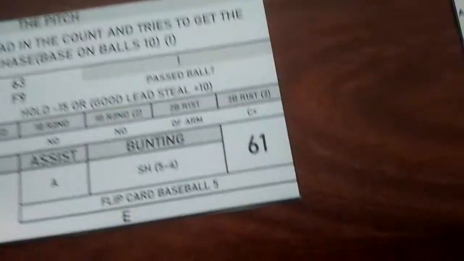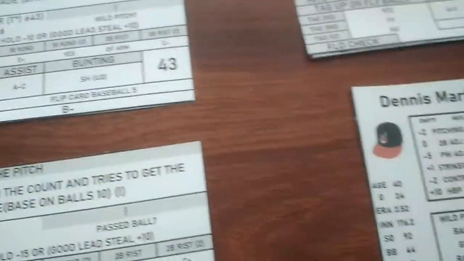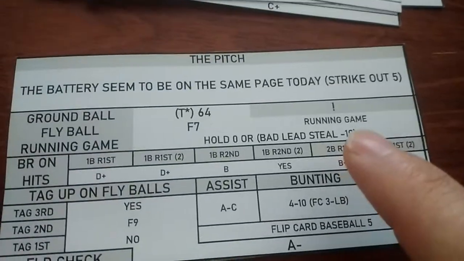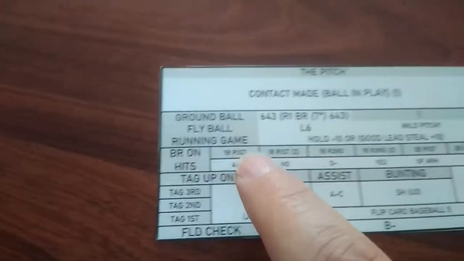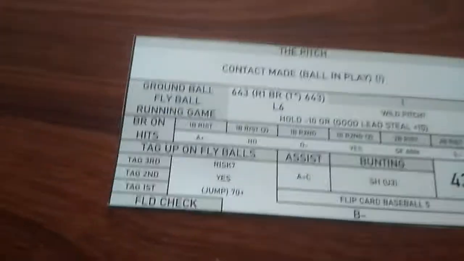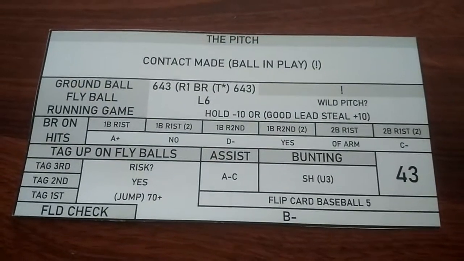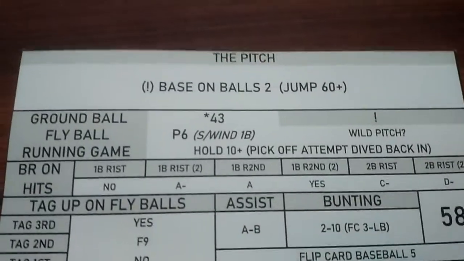Running games, we went through running games in another video, but if there's a runner on and you get a running game, you flip a card over and you have a look at the running game section to see if there's going to be a steal. So obviously that steal can happen before or after. I guess in this case, I'll try and find an example. Here's the example I found.